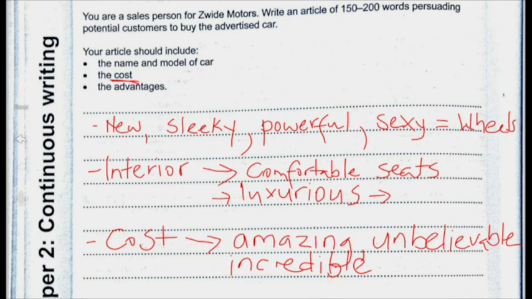And then also we do have the advantages. Again, you're going to use so much of the adjectives, which are going to help you obviously in writing a convincing, interesting paragraph or article that will make the reader want to buy the car, that will make the reader feel persuaded, such that he becomes convinced.